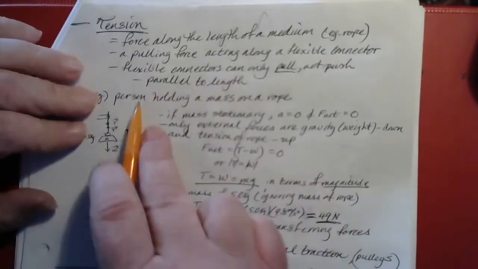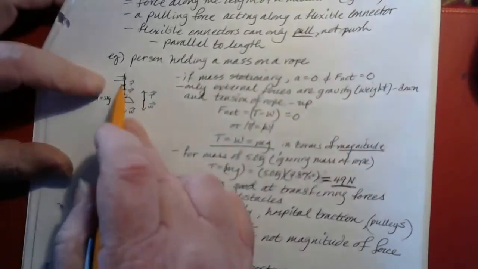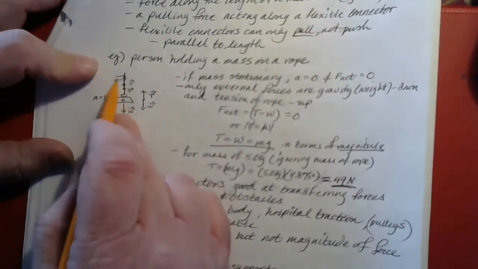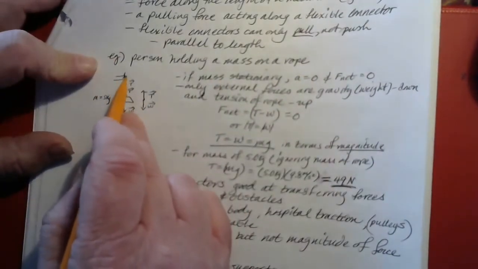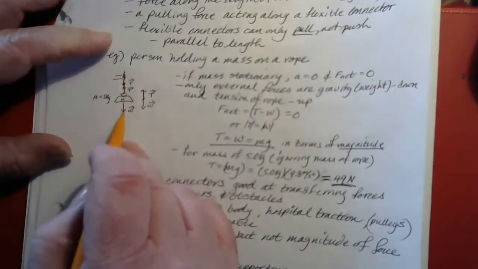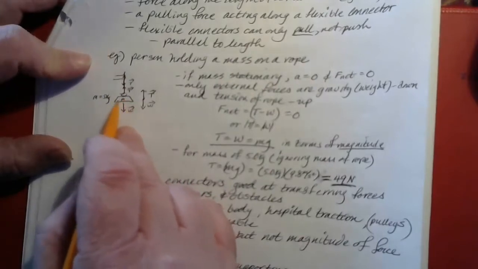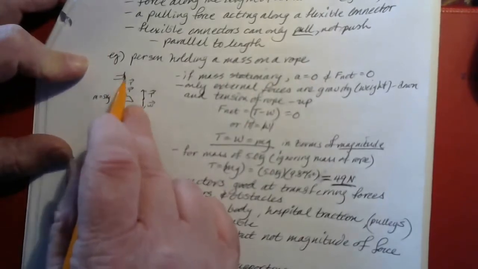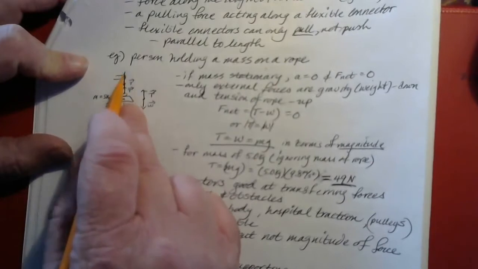So if we're talking about a person holding a mass on a rope, we can draw a little diagram of it. This is the person's arm, and there's fingers holding the string, and there's the mass that's being held on the rope, and this is the rope that's holding the mass.